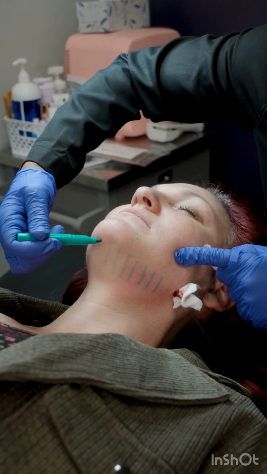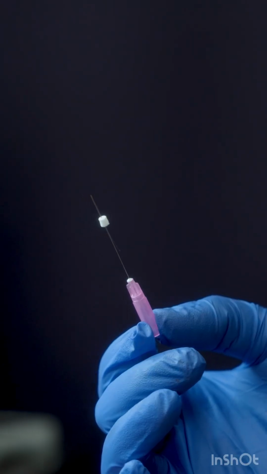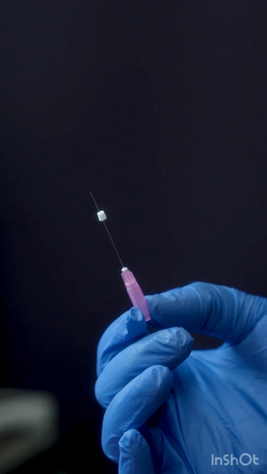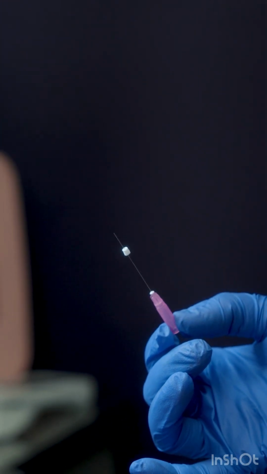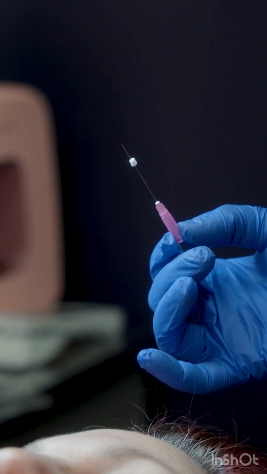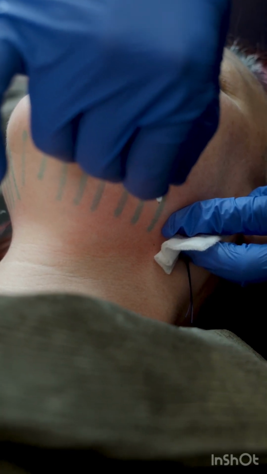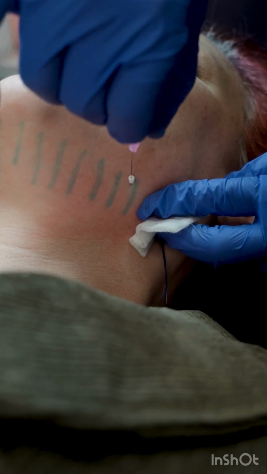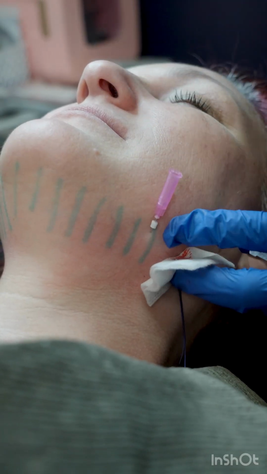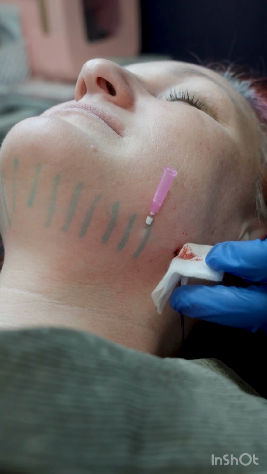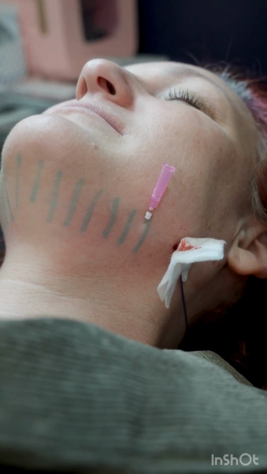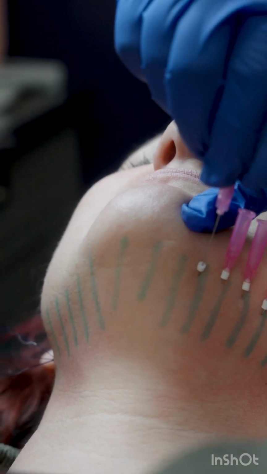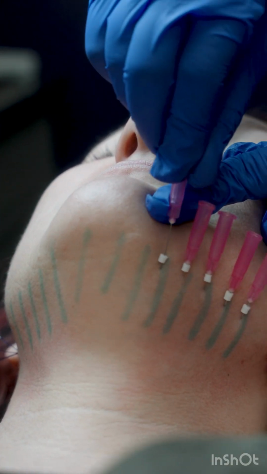The smaller PDO threads, also known as monos, are good to use in this area. Here is an example of what a mono thread looks like. These will be inserted along each track that was demarcated with a marker prior to me starting. I insert each thread one at a time along the path that I previously drew in order to provide additional contouring and tightness to her jawline and upper neck region. Please continue to watch as we insert the threads.